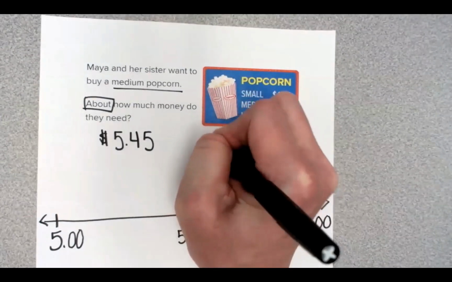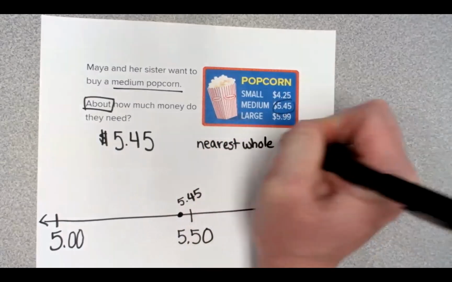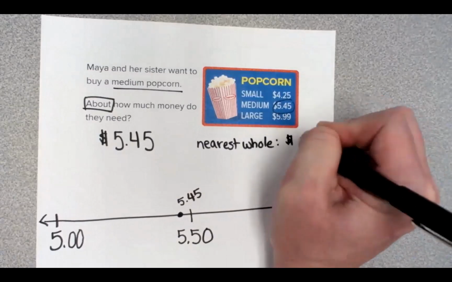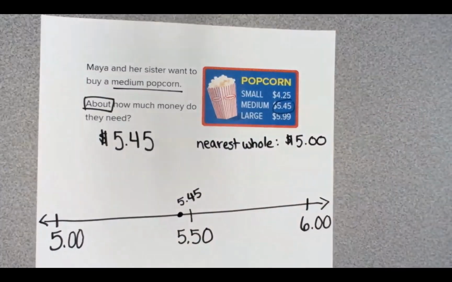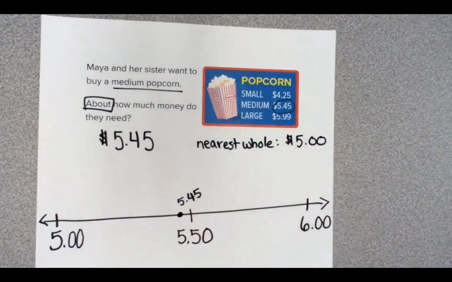let me write that down. And if I was rounding to the nearest whole, which is what I did here, then I know that $5.45 would be about $5. But I'm trying to figure out how much money Maya and her sister would need to purchase a medium popcorn. And I know that they will need more than $5 because the price of the popcorn is $5.45. So I'm going to need to round the price of a medium popcorn to a different place value.